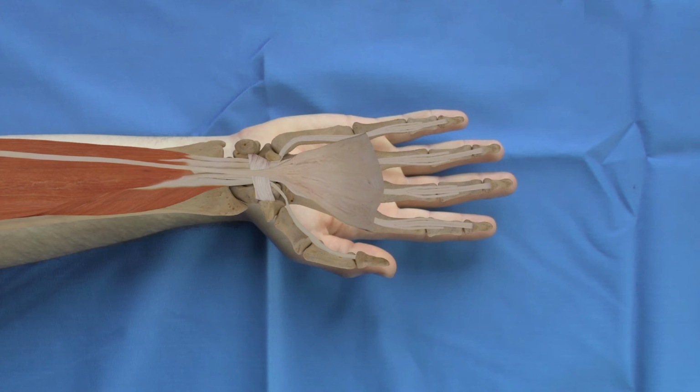Superficially, the long palmar muscle, not visible in this overview, is connected to the palmar fascia by the long palmar tendon. Take note that this muscle and tendon is not anatomically found in some humans.